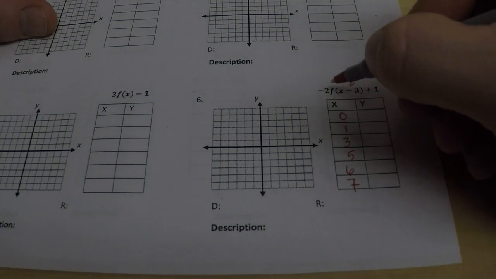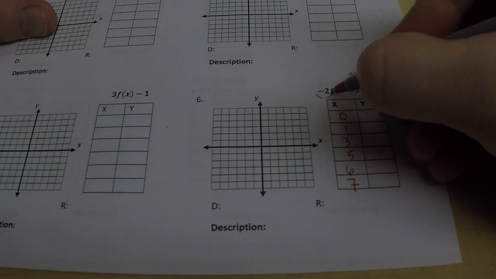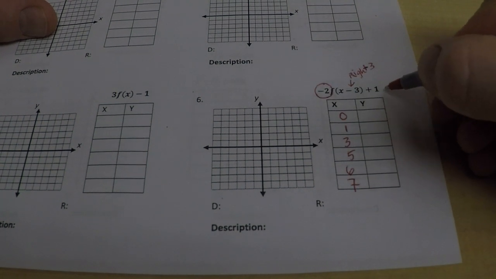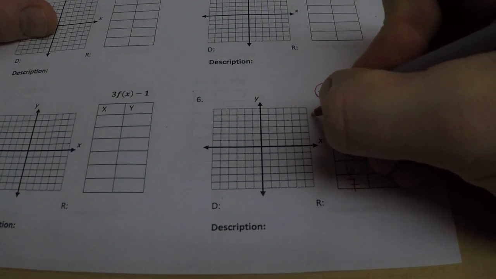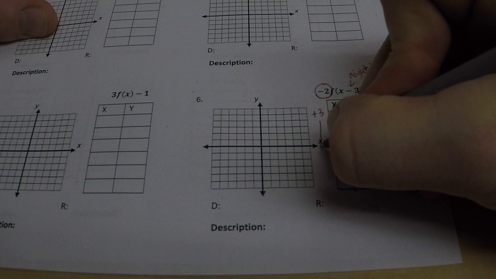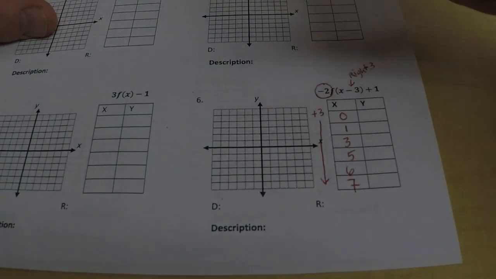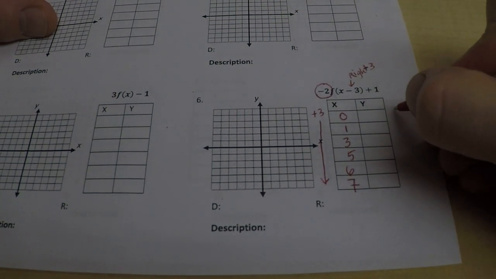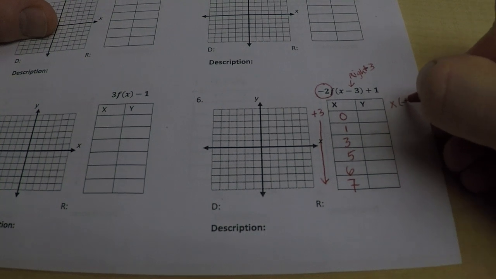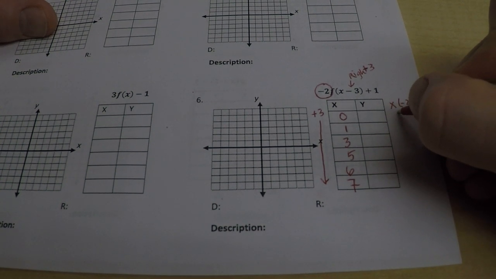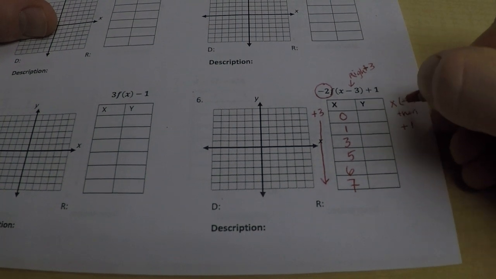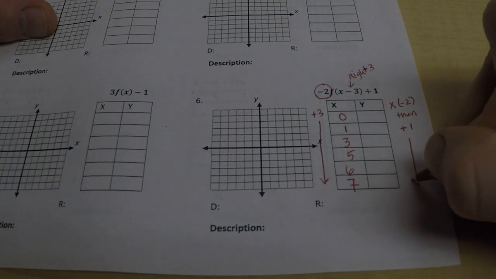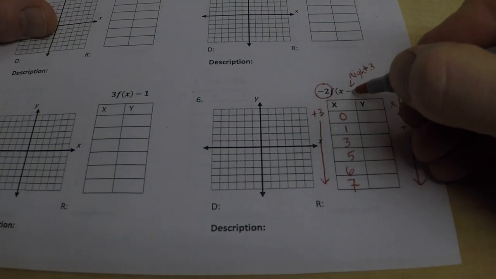So I'm going to take all my original y values, multiply them by -2, and then add 1. So for these, if I wanted to make a note to myself, for these I added 3 to get those to the original. And then over here I'm going to times by -2, then add 1. Notice how these are not opposite, whereas this is opposite of that.